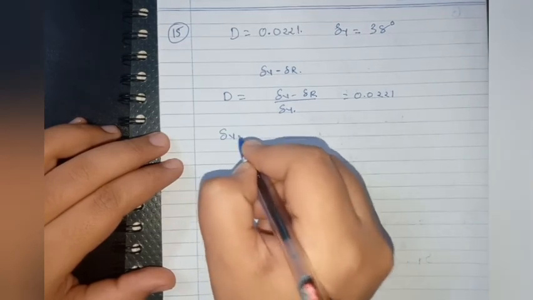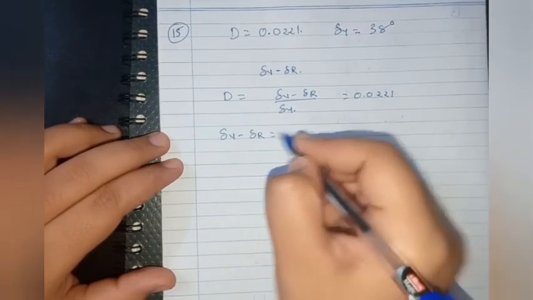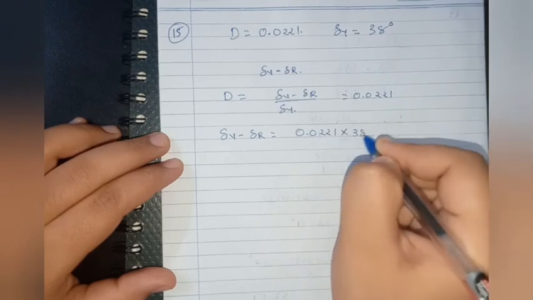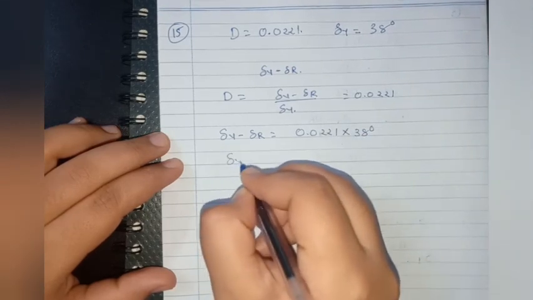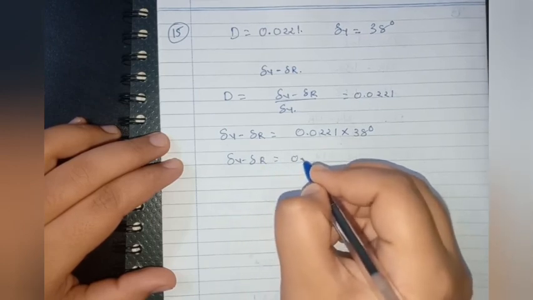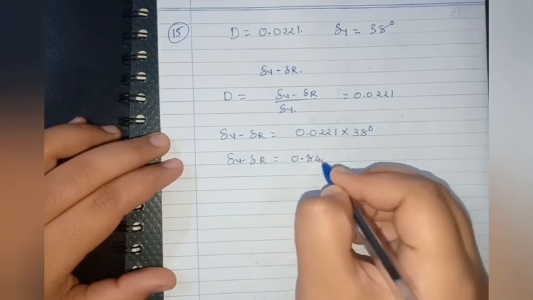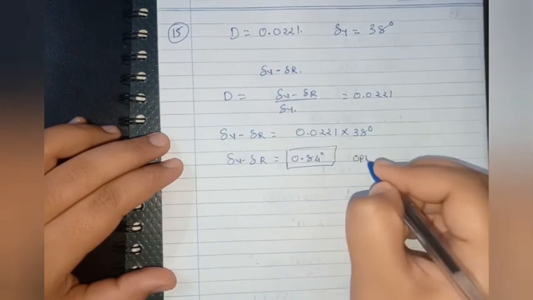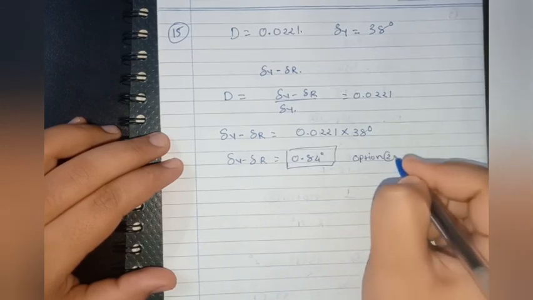So delta V minus delta R is equal to 0.0221 into 38 degree. This will give us the answer delta V minus delta R is approximately 0.84 degree. So option 2 is the correct option.